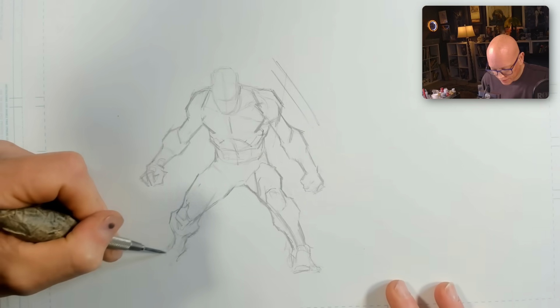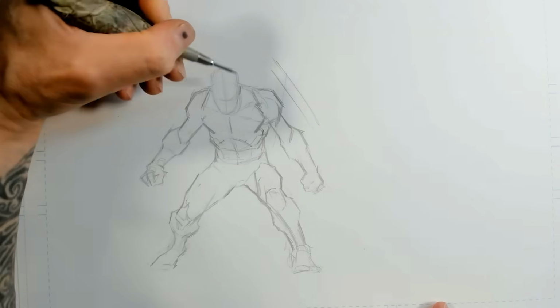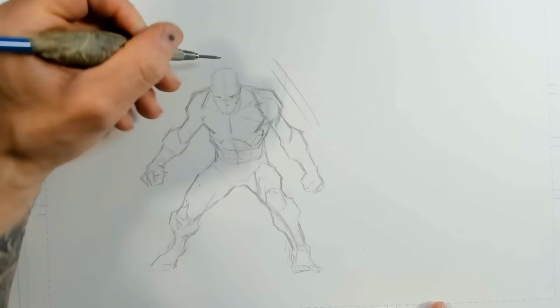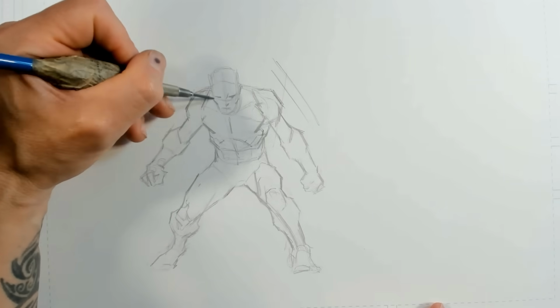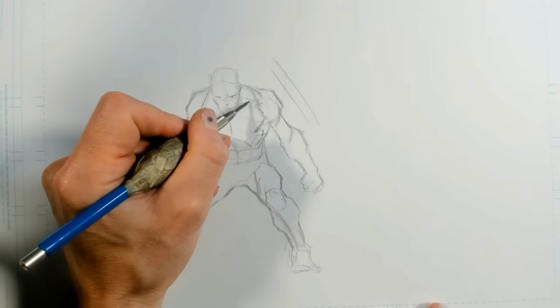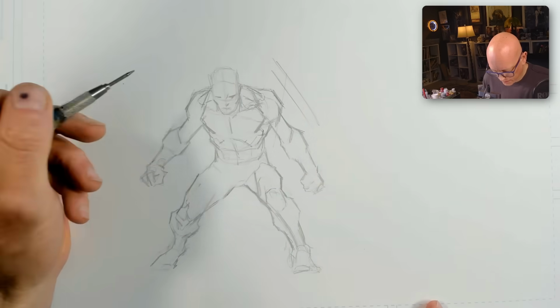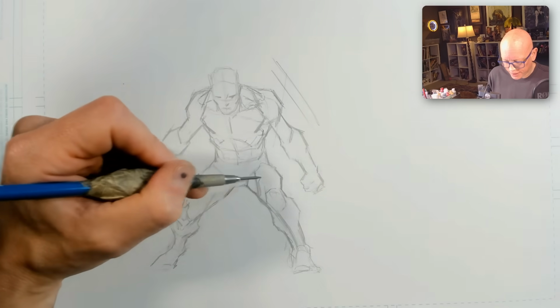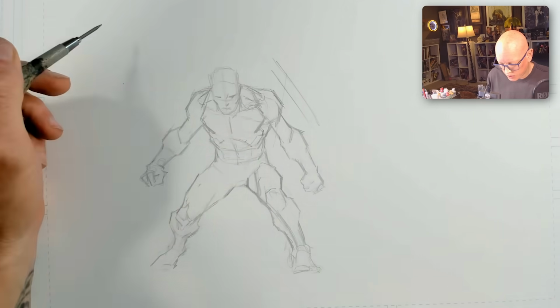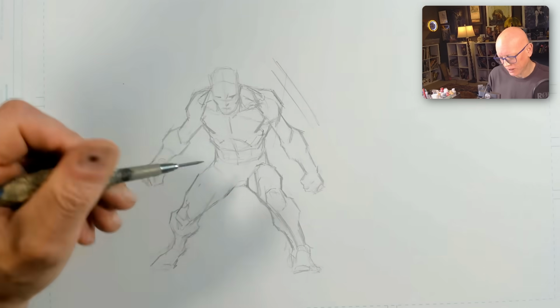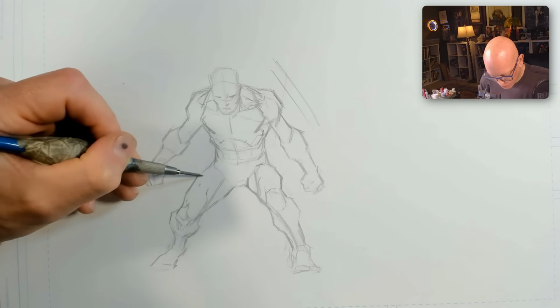So I've got this angle here. I'm going to match that here. So I've got an angle here, and I don't know if I can quite, let's try and match that. I think that worked pretty well.